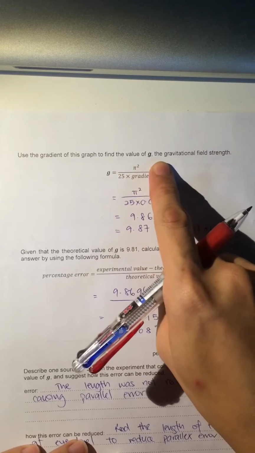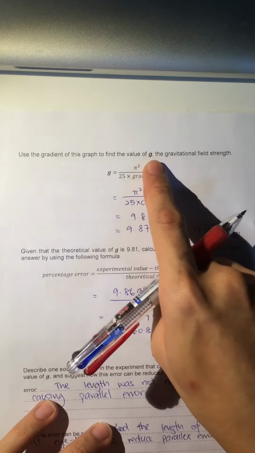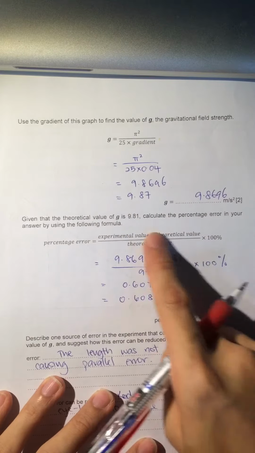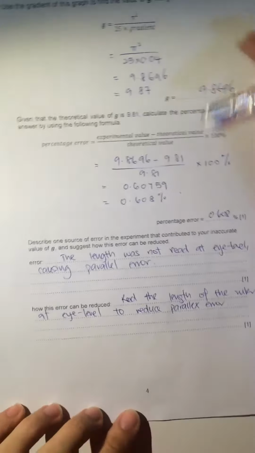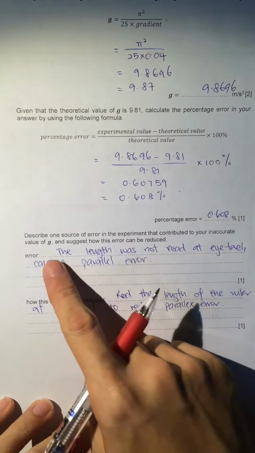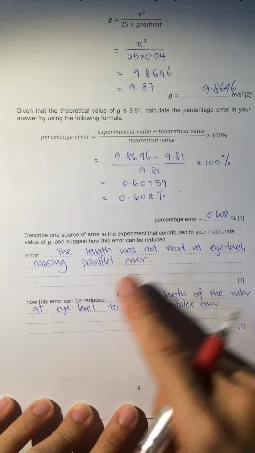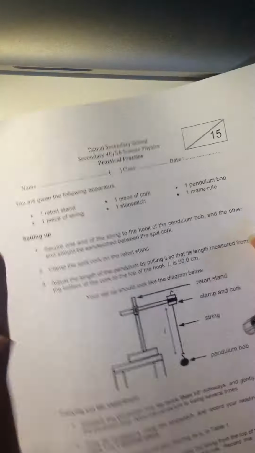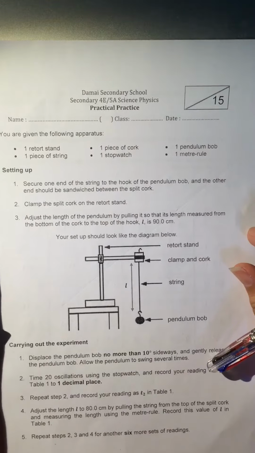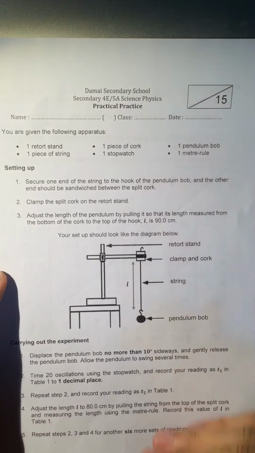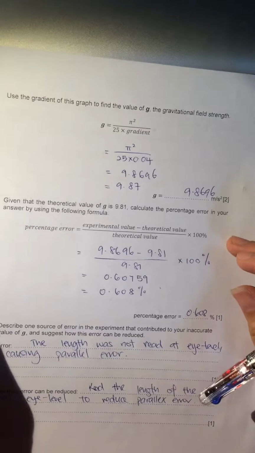I'm supposed to look for G. So this experiment is to look for G. And after that, I'll be asked to do some calculations. And after that, there are some questions for me to answer. This part requires me to look for an error in the experiment. Okay, so now I have a general idea of what the experiment is like. Then I carry on. Whatever the experiment is going to be for your practical, please look through the entire paper, just like your comprehension.